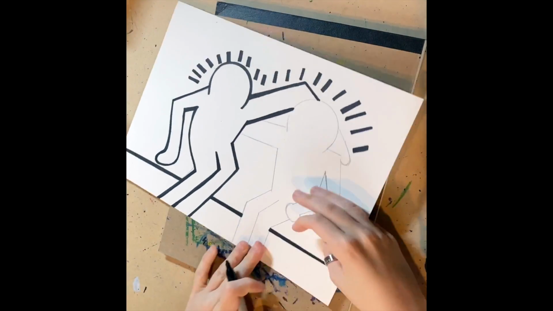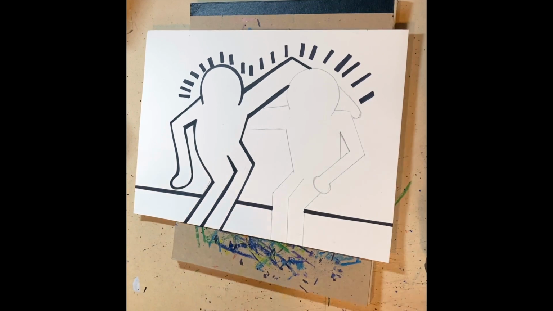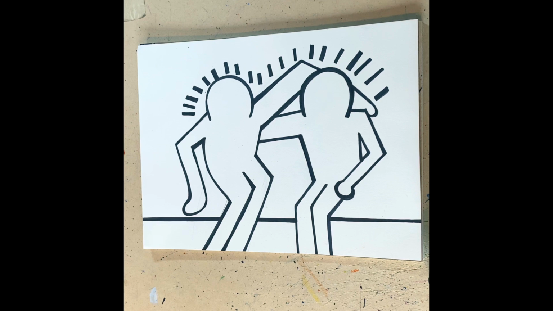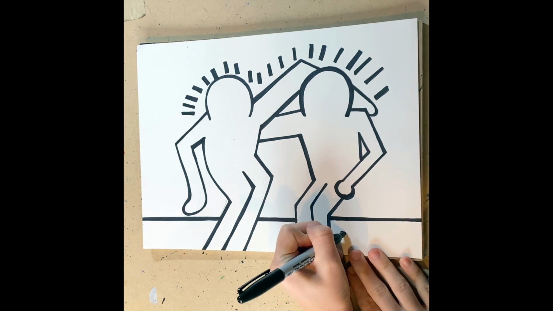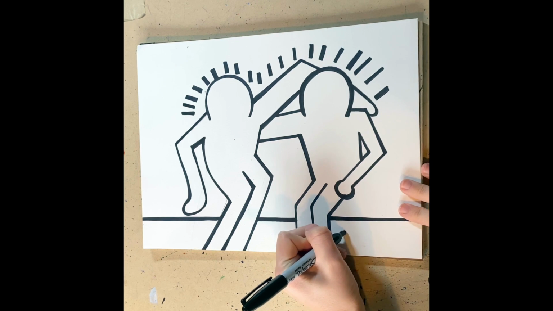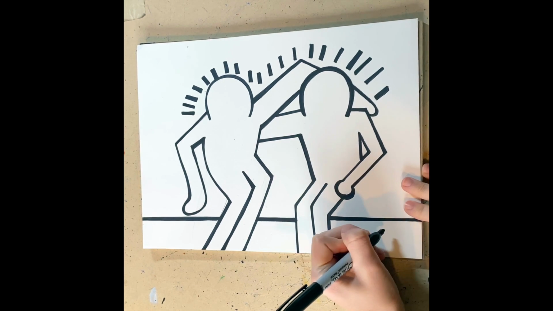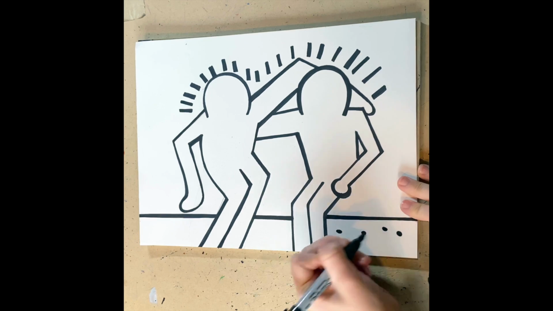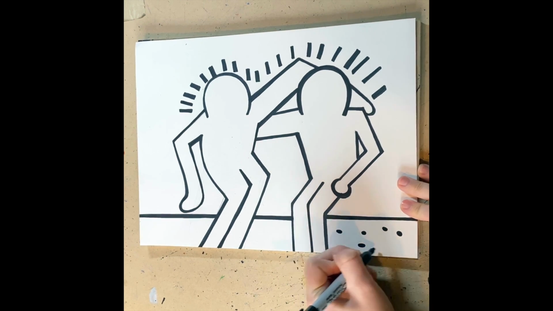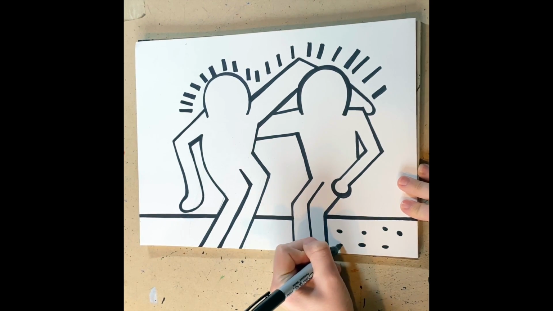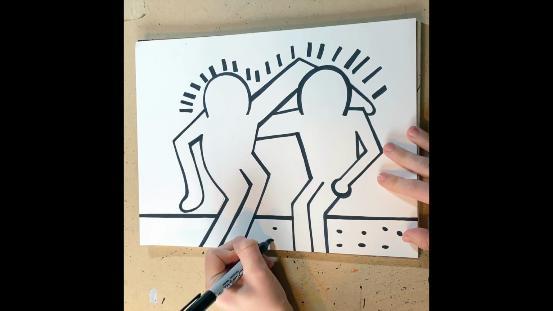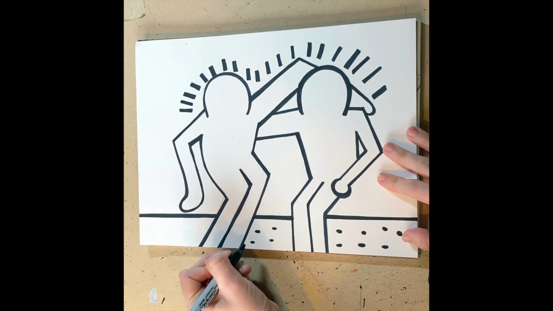And now I'm going to do the other figure off camera, and then we'll get coloring. So now that the abstract drawing is outlined, I'm going to add some black dots on the floor. And I'm not adding too many, I'm just adding a couple.